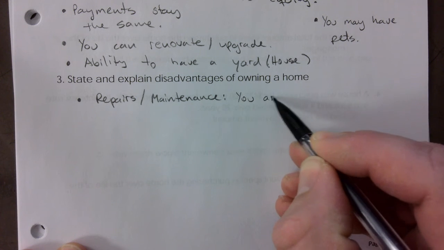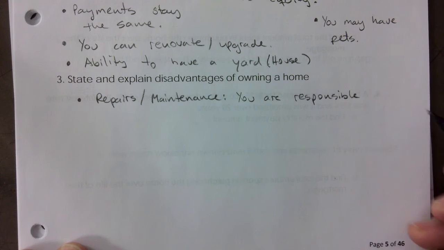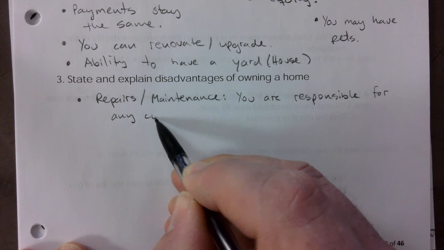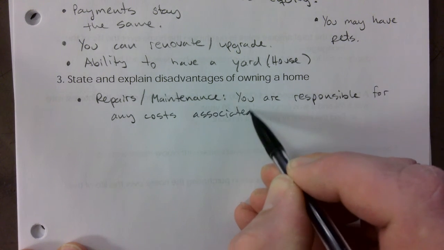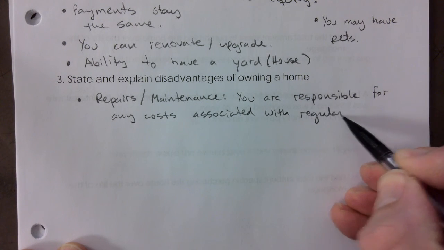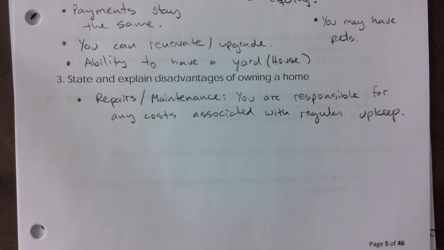You are responsible for any costs associated with regular upkeep, right? Regular maintenance, so filters, like you got to mow the lawn. You need a lawnmower. You need to have fuel for it. You need to have the time for it, right?